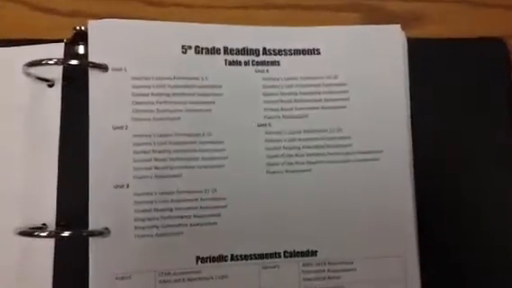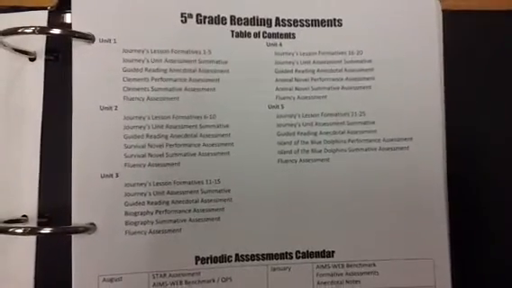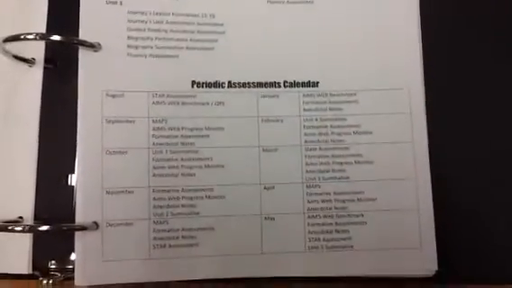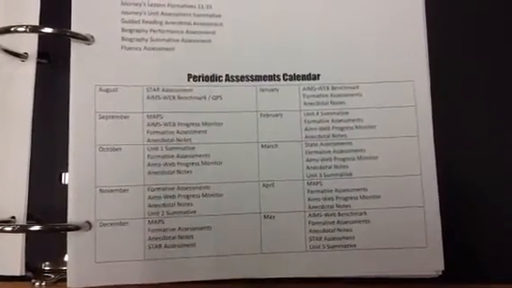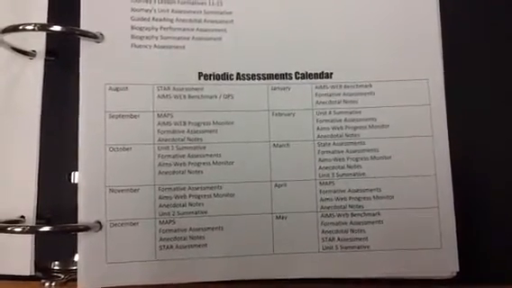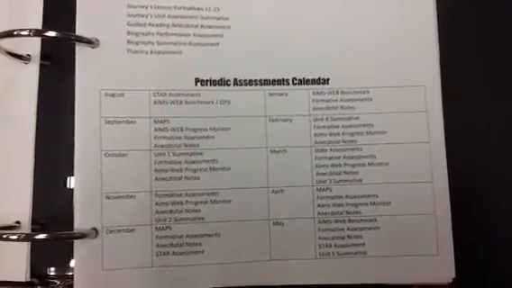The next page is my assessment table of contents. You can see that I have about 5 units for my school year, and then I also have my assessment calendar. I just wanted to align my curriculum with my assessments, so I am remembering that I have an assessment coming up or what I need to prepare them for next.